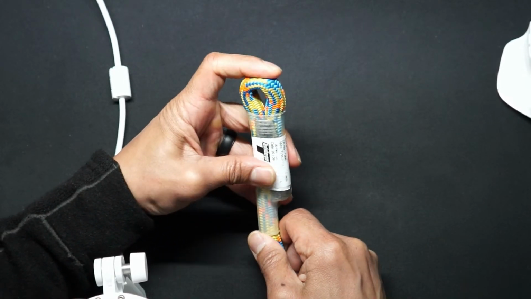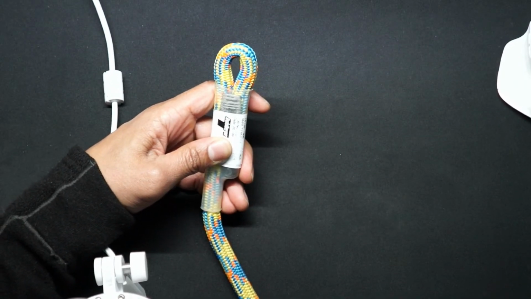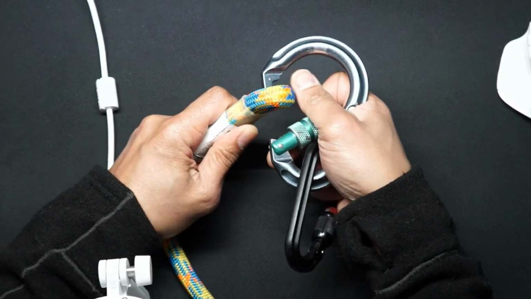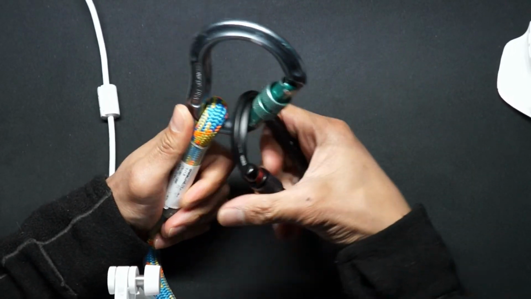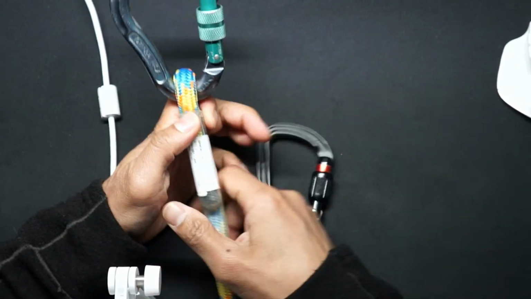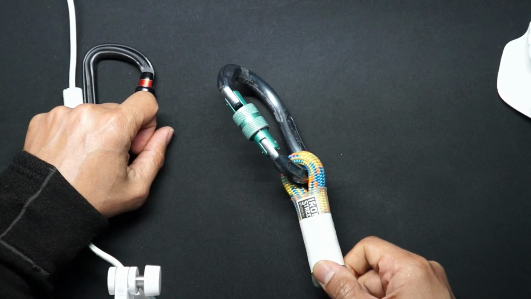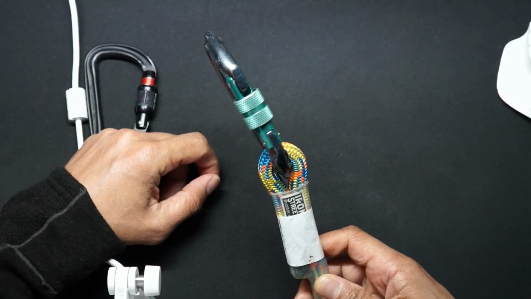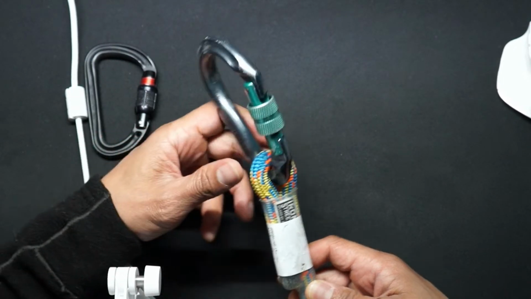And what's nice about something like this is that if I have a carabiner, I could just put that through like so, and attach this to an anchor or my harness. And this is perfectly safe.